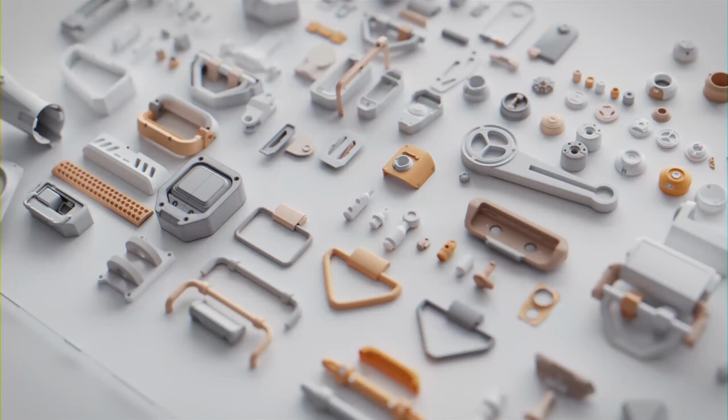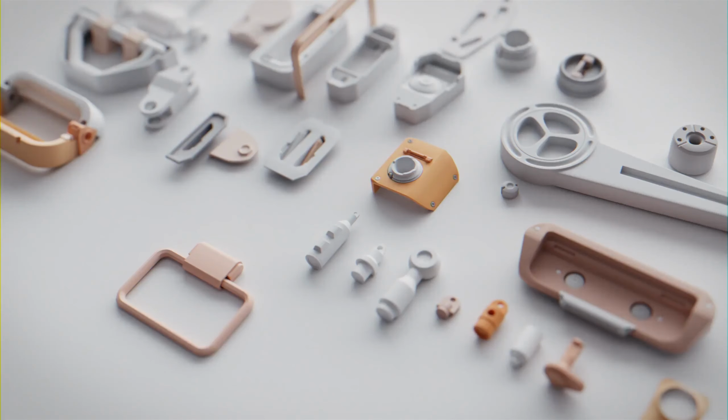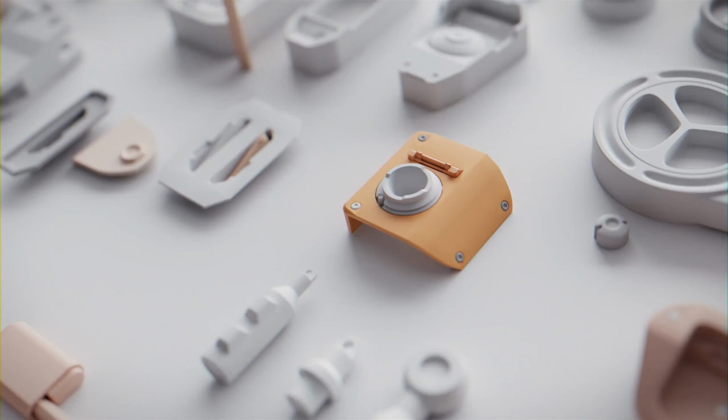Over time, you'll want to build up a library of your own simple objects with which to jumpstart your creations. With this hard surface modeling course, we've given you the kit bash that we're using here for the robot to hit the ground running.